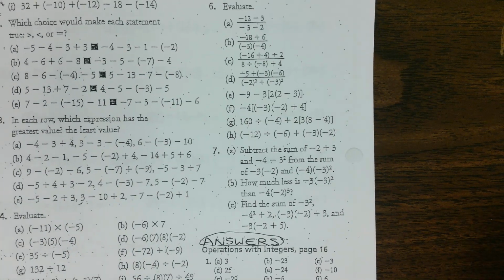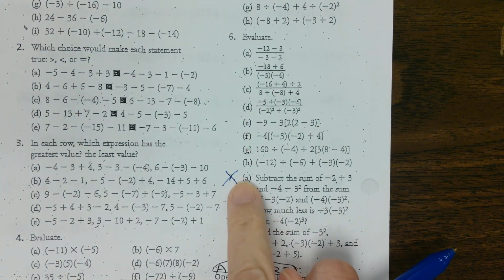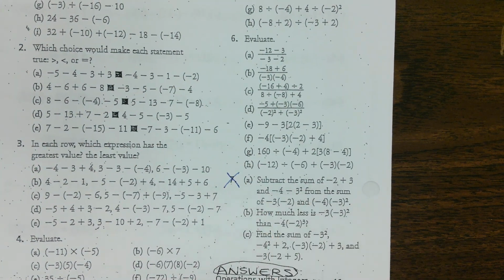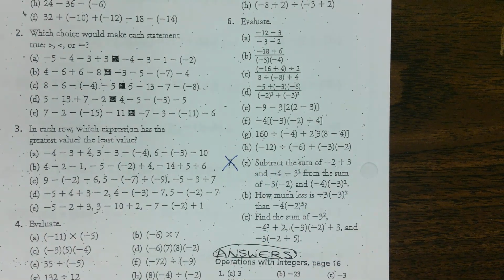Oh, and also make it even sweeter. You can skip number 7. If you want to challenge yourself, you could do number 7. Okay, so I always do this as well. I give the homework, and then I also say if you want to challenge yourself, try this additional question. Right?